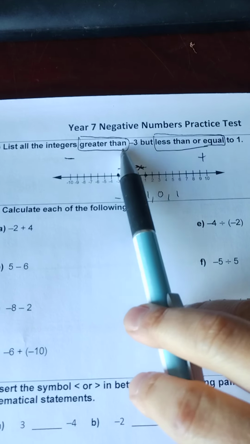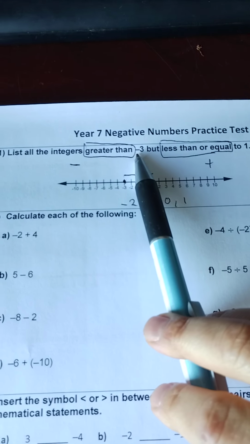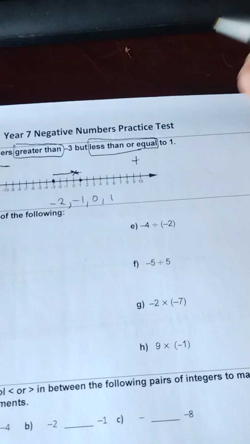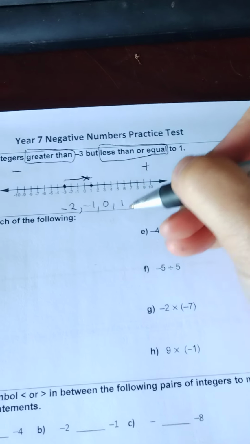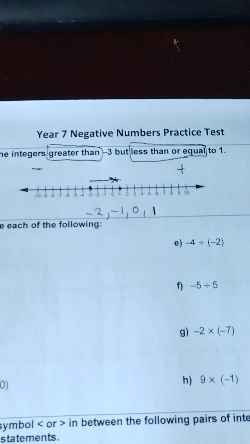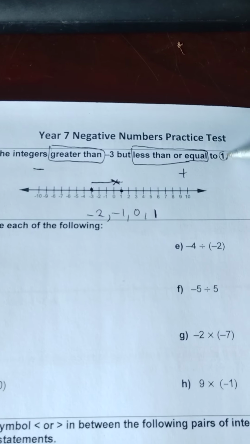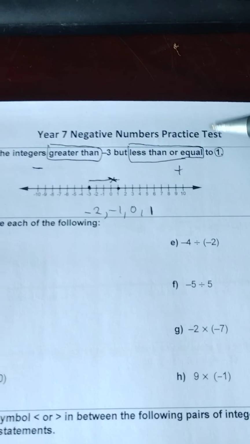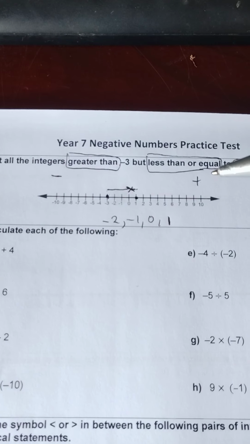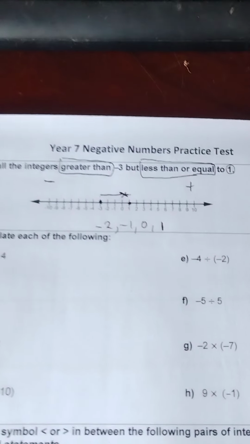So it says greater than -3. It doesn't say greater than or equal to. So don't write -3. But here it says less than or equal to 1. So that means we include the 1, which I already did, sorry. So just always double check. We included the 1 because it said equal to 1. Whereas here, don't write -3 because all it says is it's greater than -3, not equal to.